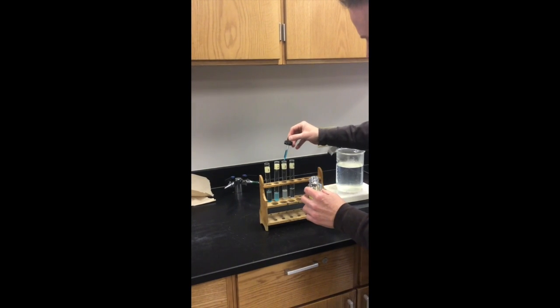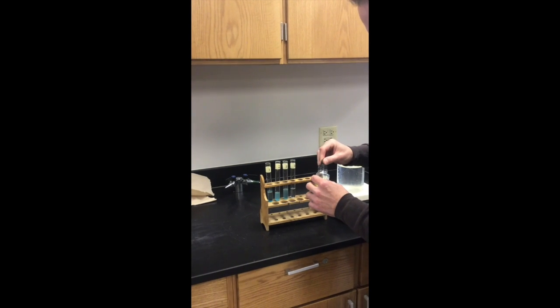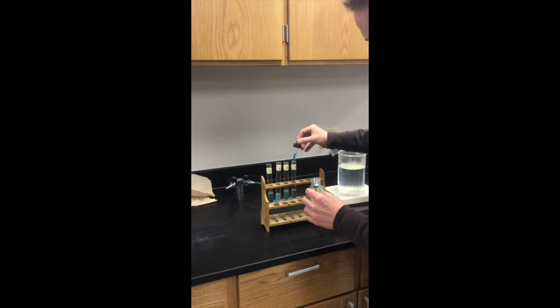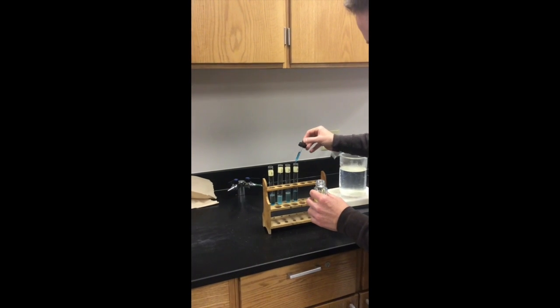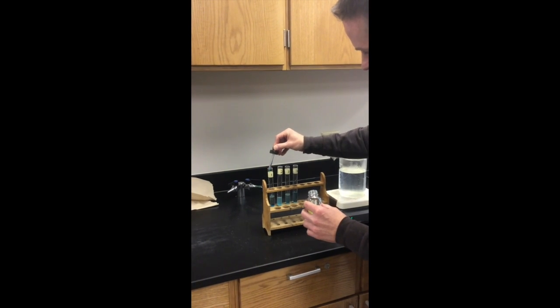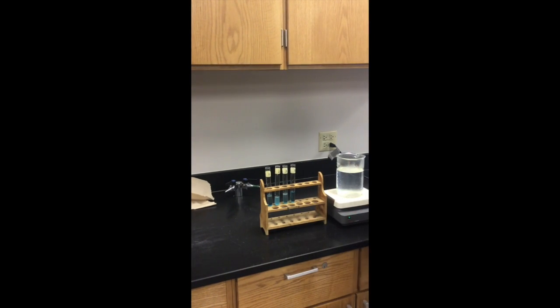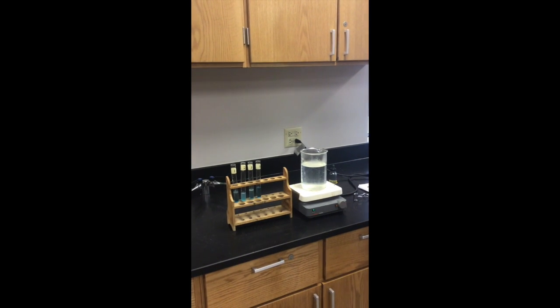And this one's got to involve some heating, so we're going to have to wait for the results until after it's been heated for about 10 minutes. All right, so you can see we have a hot plate, and this is heating water.